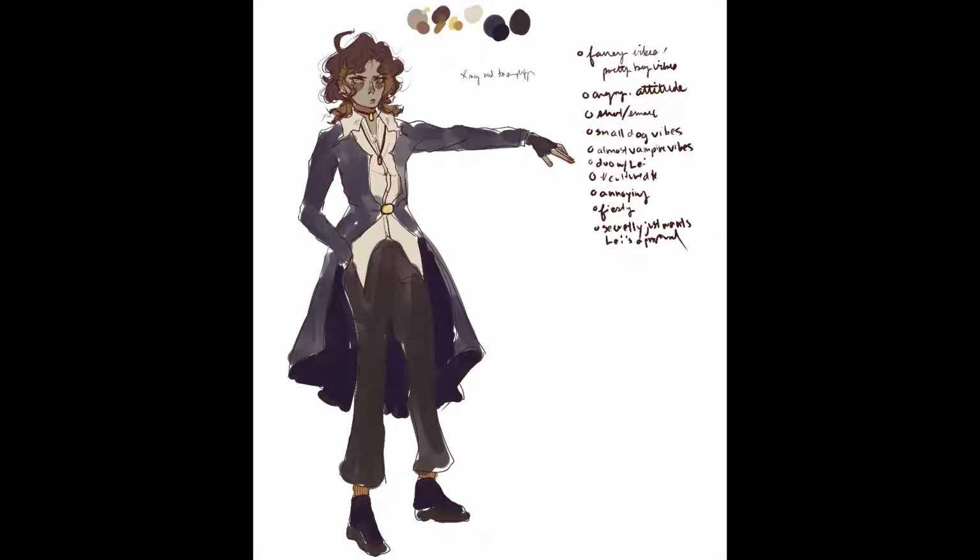I also wrote a little note above his arm that says I may need to simplify, because as I was drawing this, I was starting to realize that his design was rather detailed and complicated, and it might be difficult to remember all those details and to also draw it over and over again. So the first bullet here says fancy vibes or pretty boy vibes. For that, I just wanted him to be very elegant and expensive.